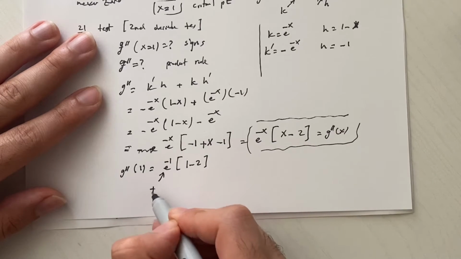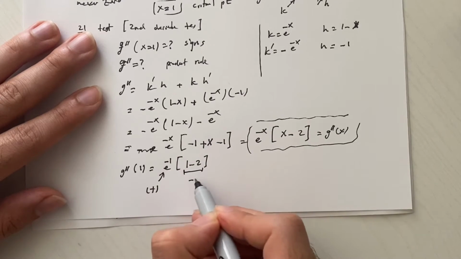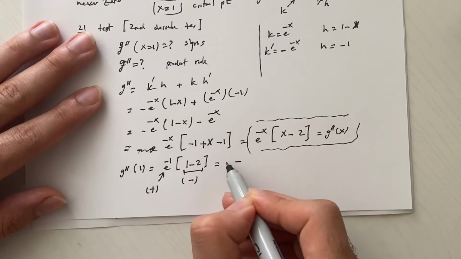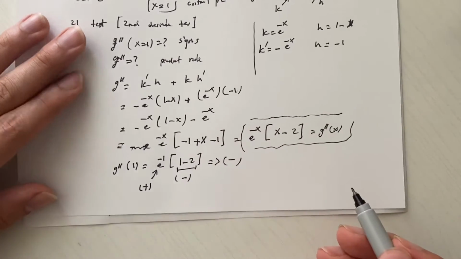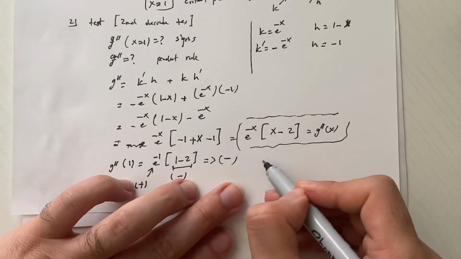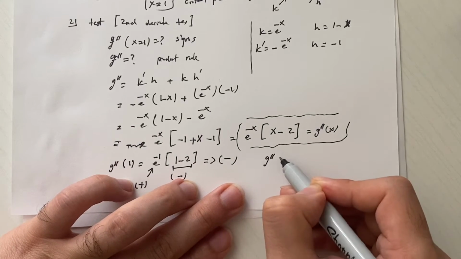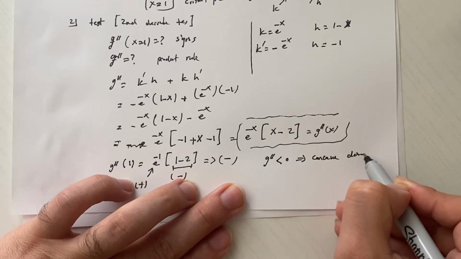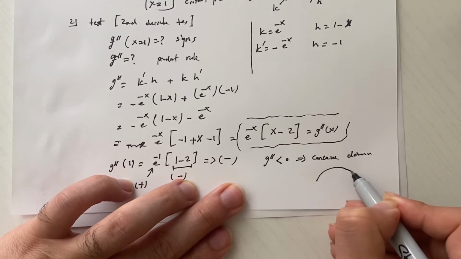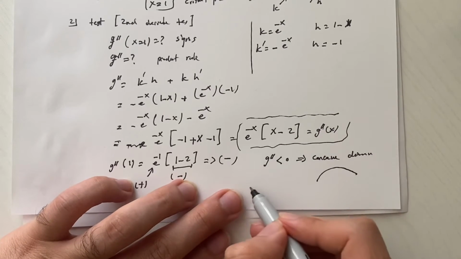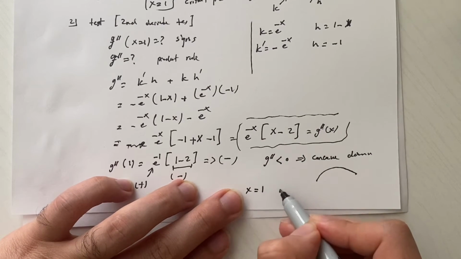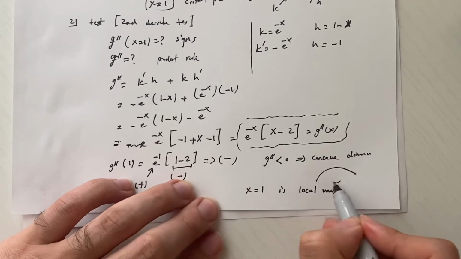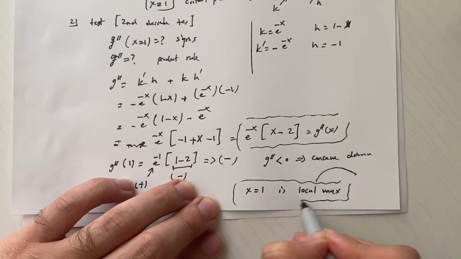Note that e to the minus 1 is never 0, it's positive. And then the second term is negative, so multiplying negative by positive is gonna result in a negative sign. So the second derivative evaluated at the critical point is negative, which means the shape of our graph is concave down. It will look like something like this. And therefore, what we notice, the critical point is a local max since we have concave down.